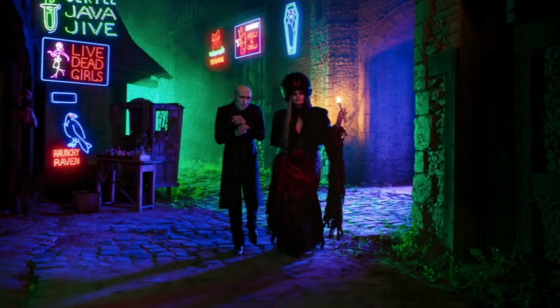But again, there's an old style look of the wooden items and the stone cobble, which harkens back to old Frankenstein and so forth. But the neon takes it out of whack.